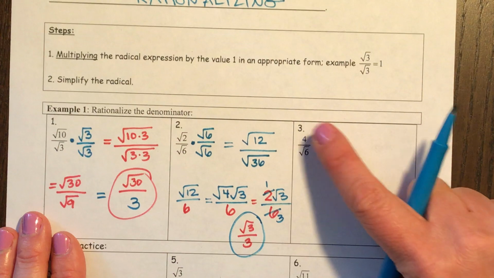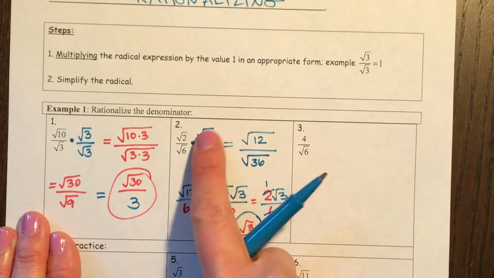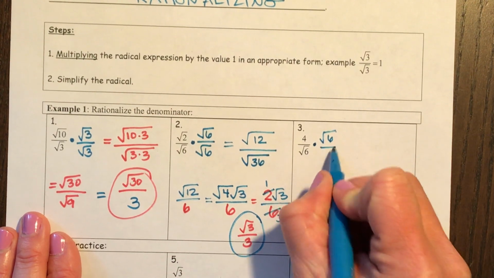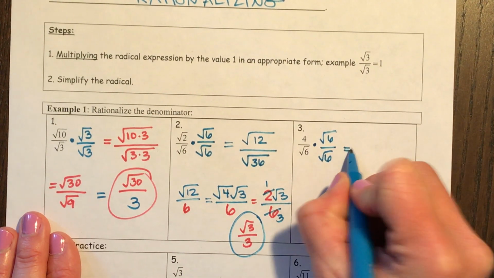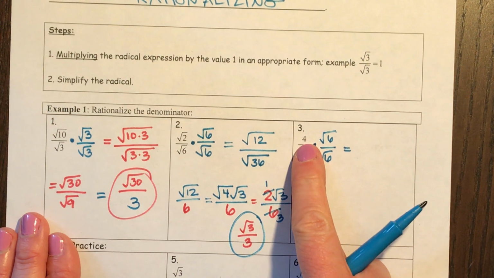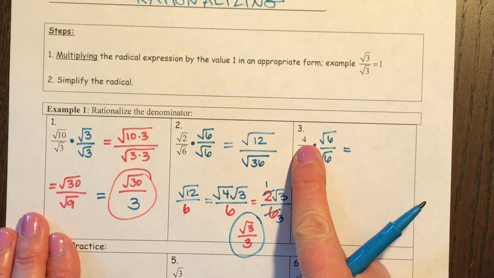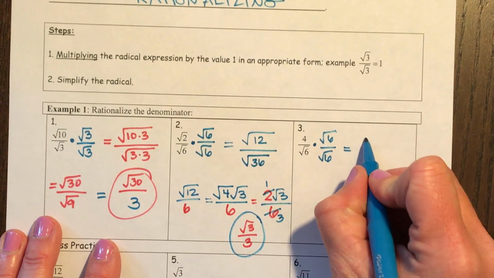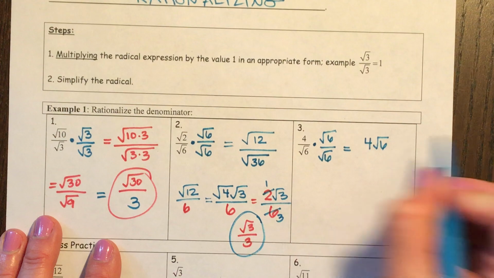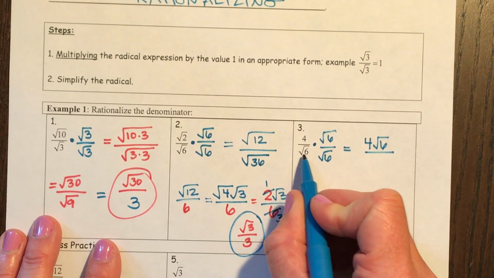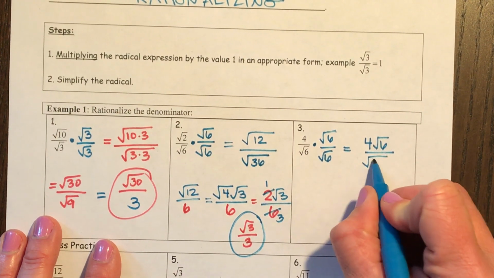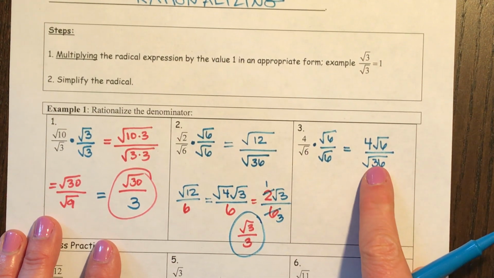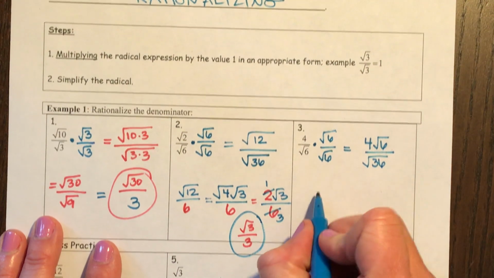Okay, now number 3. I'm going to, again, do the same process that I did here because my square root of 6 is in the bottom. I'm going to multiply by the square root of 6 over the square root of 6. Notice how this 4 is not inside of a radical. So it has to stay outside of the radical because it's an integer of 4. And so I'm going to leave it as the whole 4 in the square root of 6. On the bottom, the square root of 6 times the square root of 6 is 36. Now, if I simplify this square root of 36, as that's a perfect square, this is what it will look like.